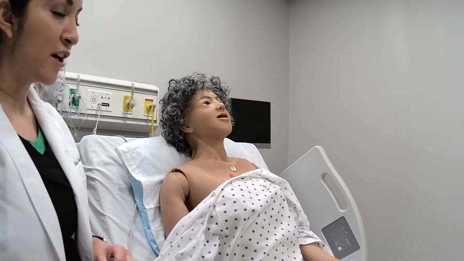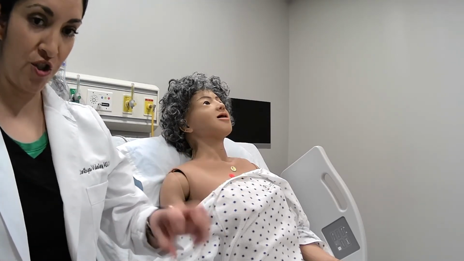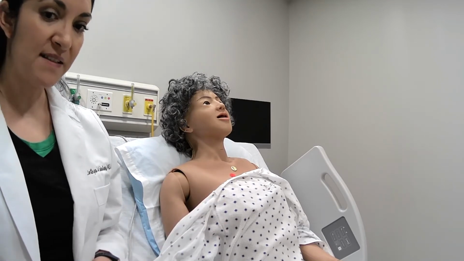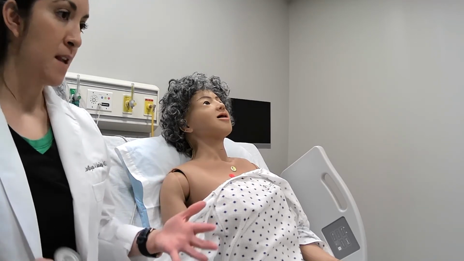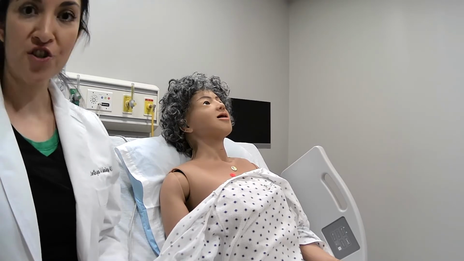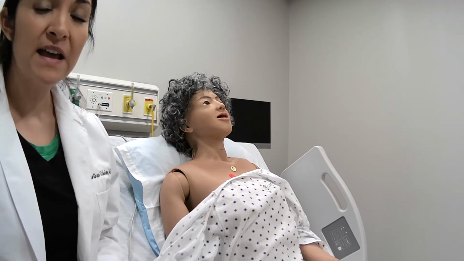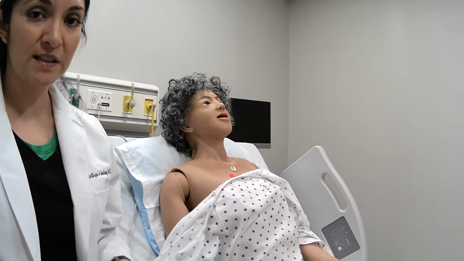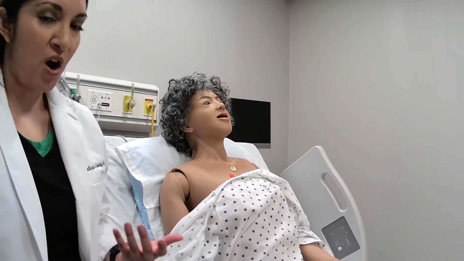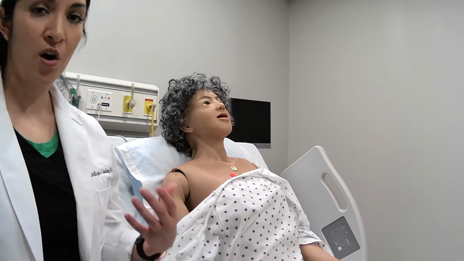Bruits are going to sound like a whoosh, like a swoosh, and that's because there is some sort of restriction, some sort of blockage in that blood vessel that is causing turbulent blood flow. So think about a hose or a pipe.